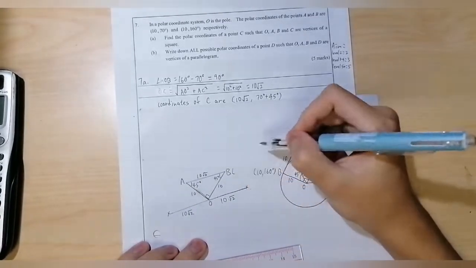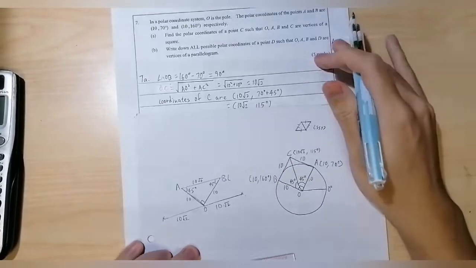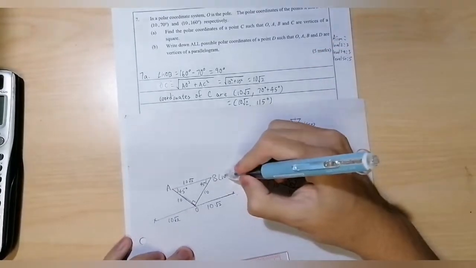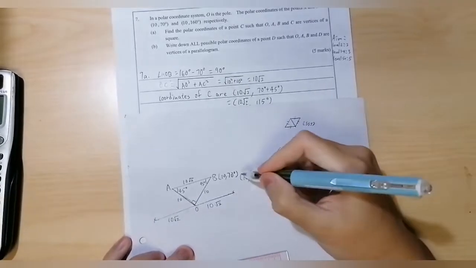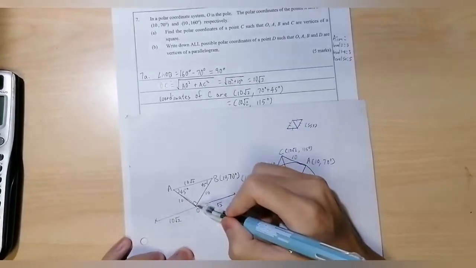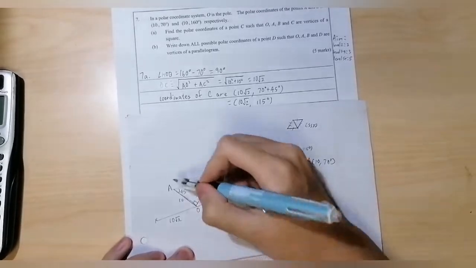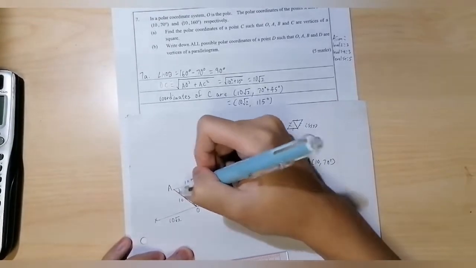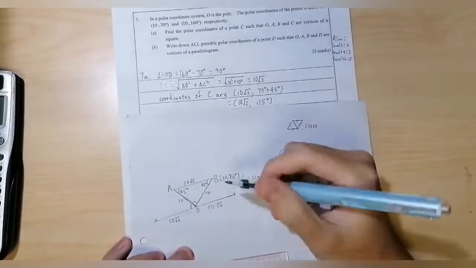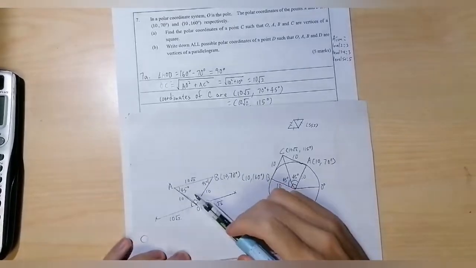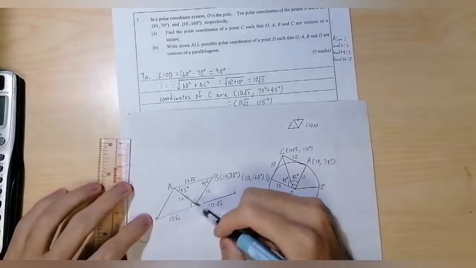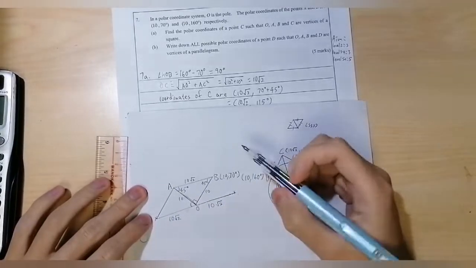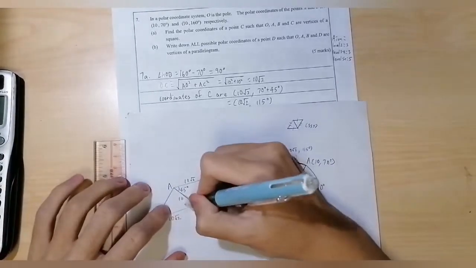B has the polar coordinate of 10, and what's important here is that 70 degrees plus 90 degrees is 160. And then notice that triangle OAD and triangle OAB are congruent, so their angles are the same.